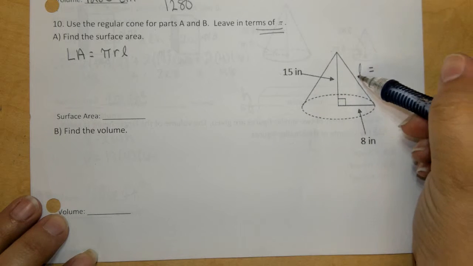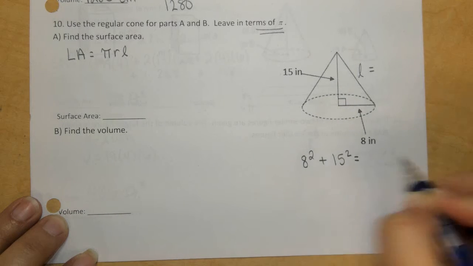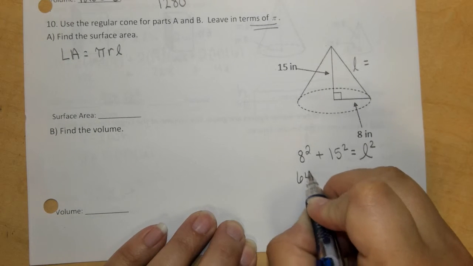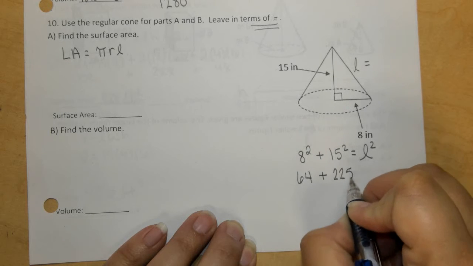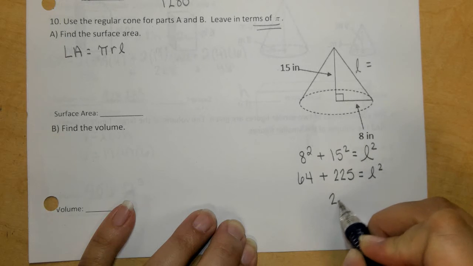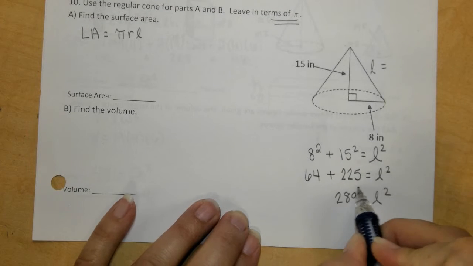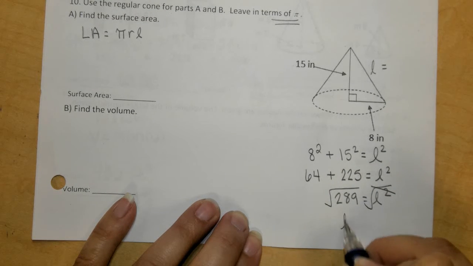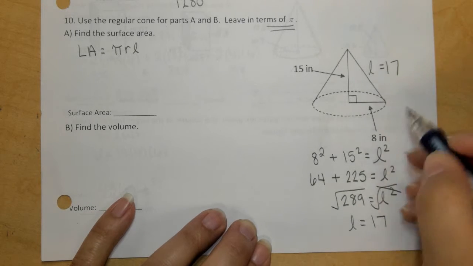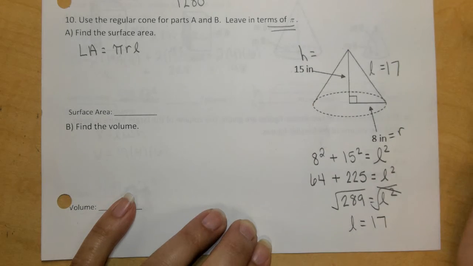So to get the L, I'm going to do 8 squared plus 15 squared equals L squared. So that would be 64, and then 225. If I add these together, we get 289. To get L by itself, I square root both sides, and L is 17. I also know that 8 is my radius, and then 15 is the height of my cone.